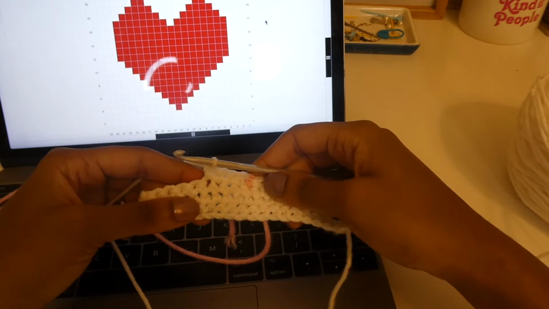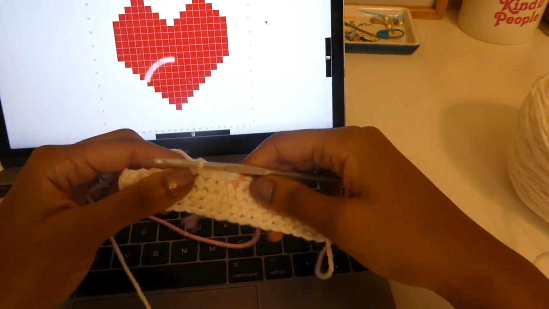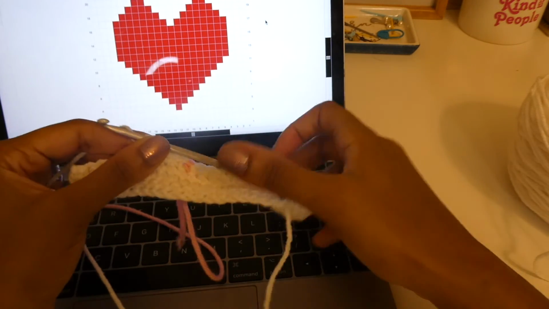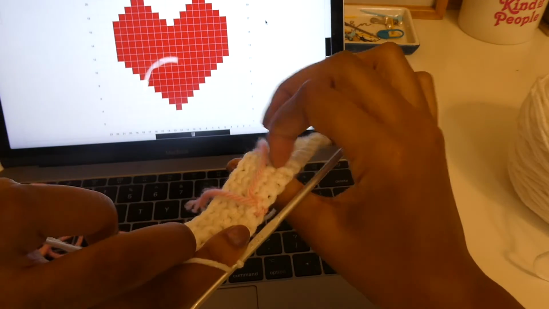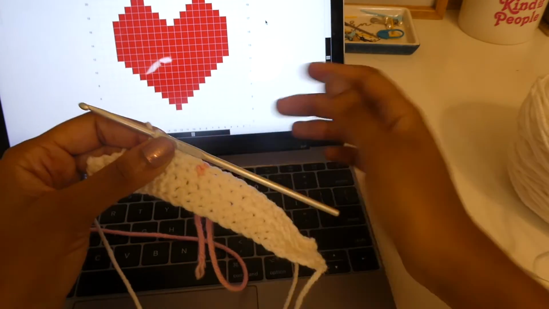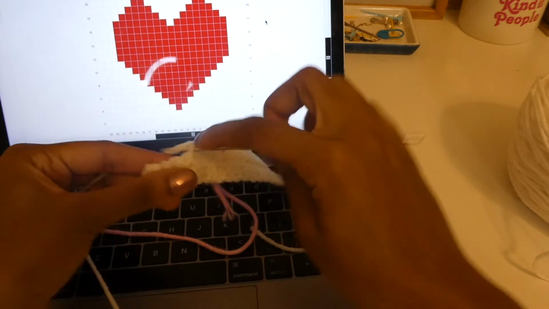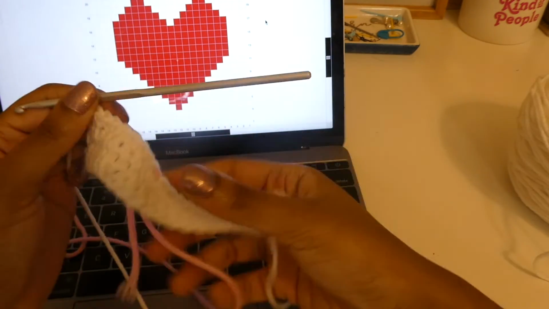Also, for this tutorial, I will not be tucking the yarn. I didn't specify that before, but I won't be tucking it. I'll just be carrying it across the back. But anyways, let's continue. And that row is done.